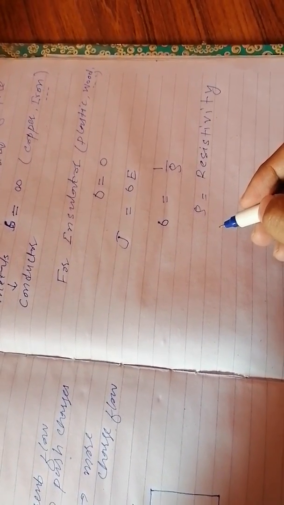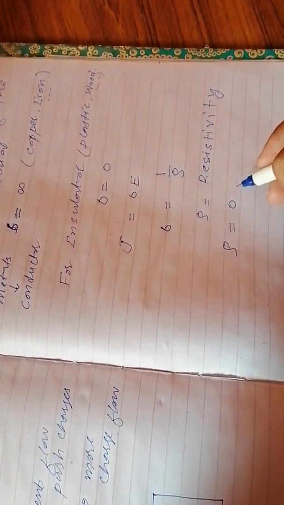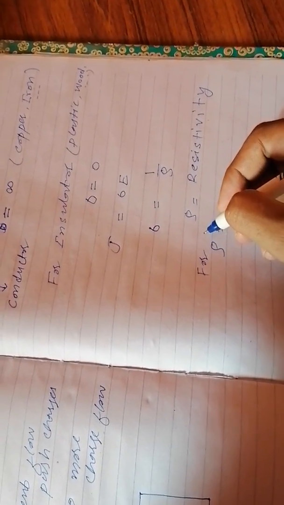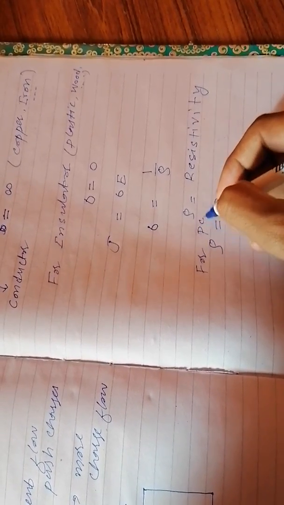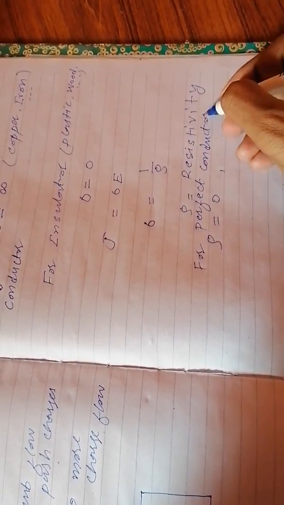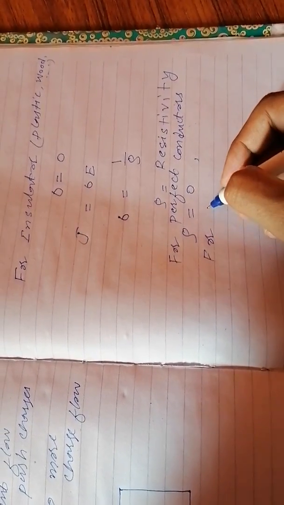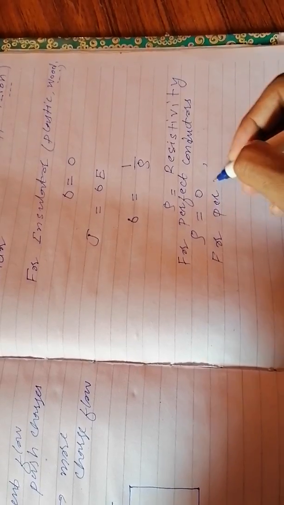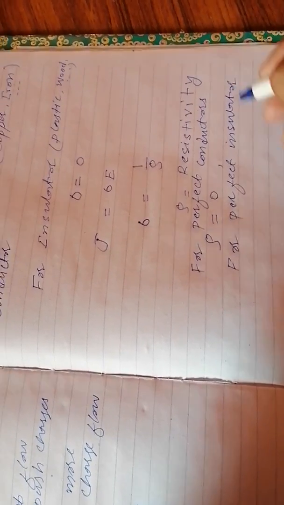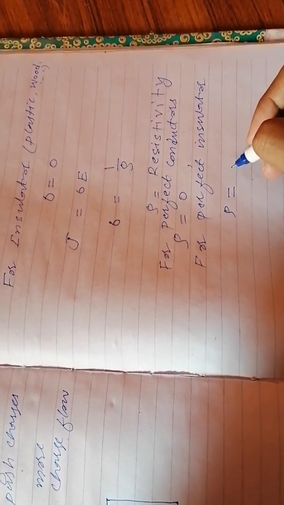So good conductors have resistivity approximately 0, and for perfect insulators rho is infinity.